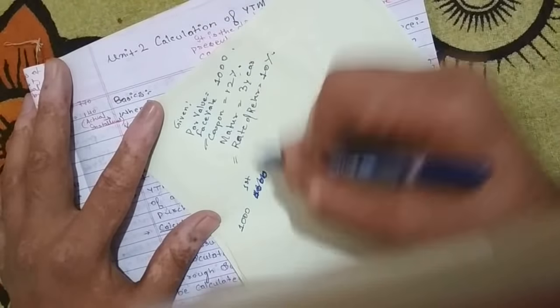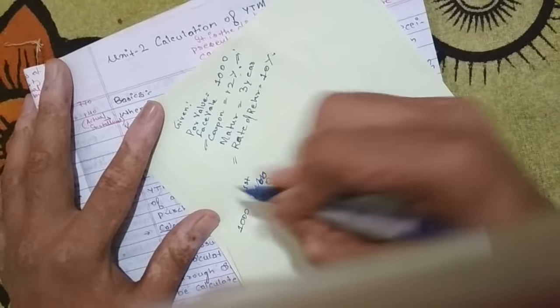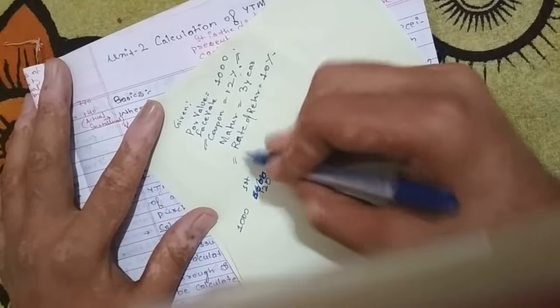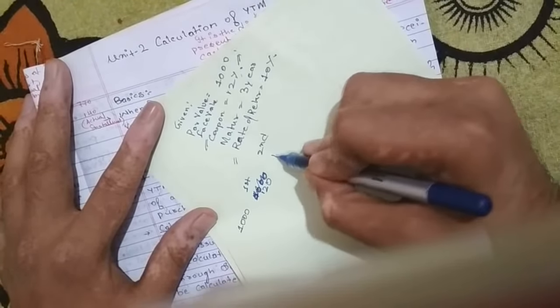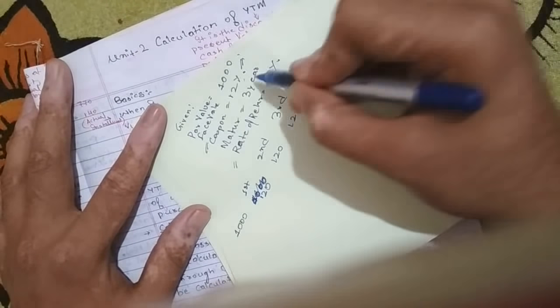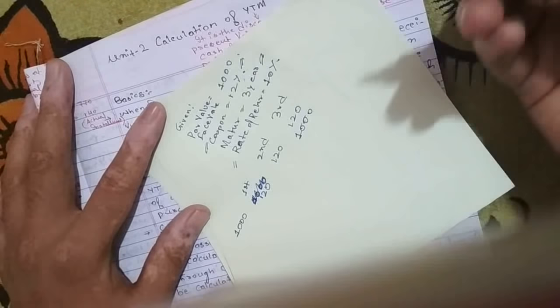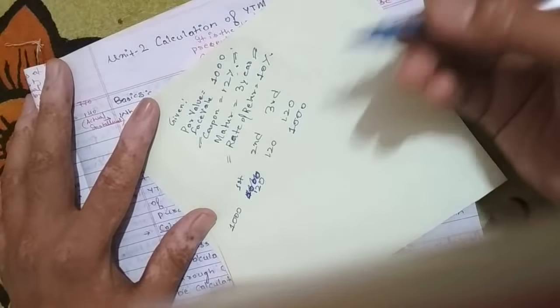In the first year, he will get the coupon of 12%. So after the first year, he will get 120 rupees. Second year, he will get 120 rupees. Third year, he will get 120 rupees. And since the maturity is there, he will also get 1000 rupees as the maturity value.